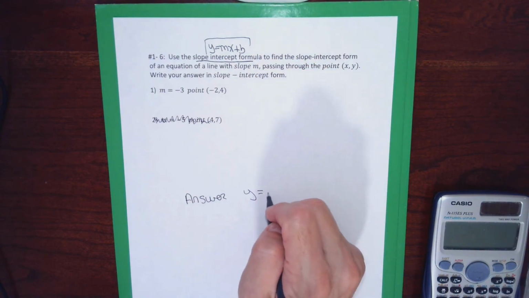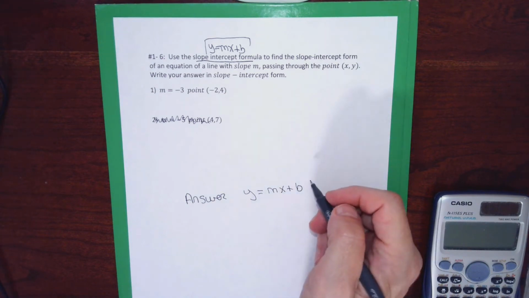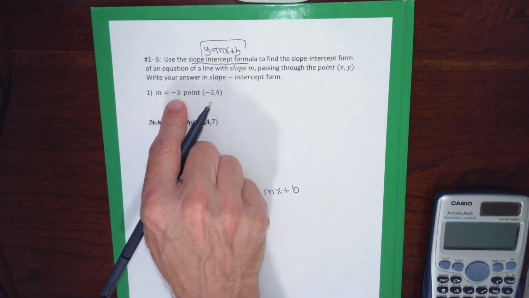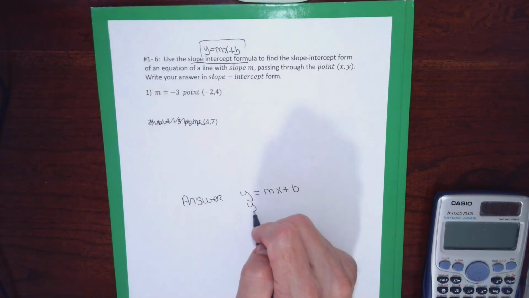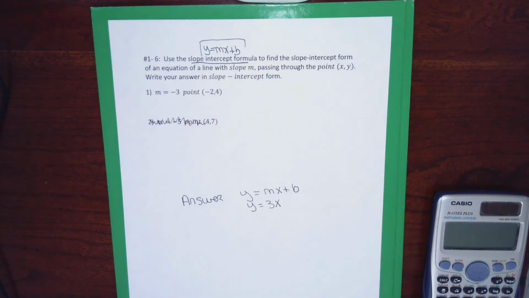My answer needs to look like y equals mx plus b. The plus sign might be a minus, but it needs to look something like this: a y on the left side of the equation, a number times x on the right-hand side of the equation, followed by a plus or minus a number. In my answer, because this line needs to have a slope of -3, I know there's going to be a -3 that goes in front of the x.